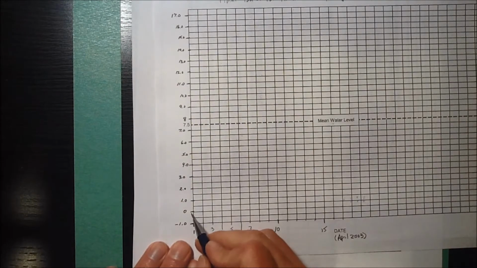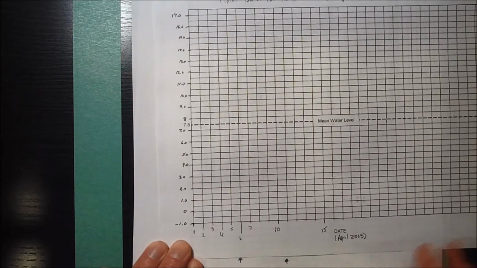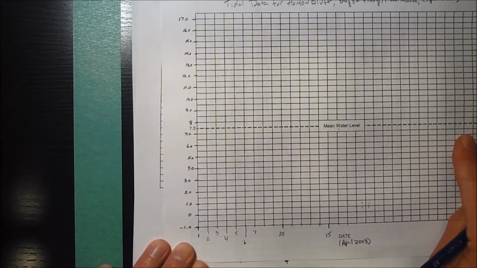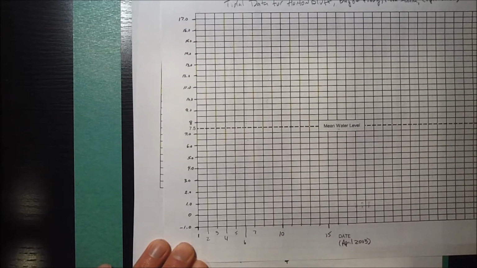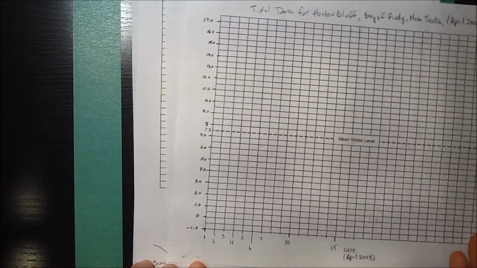Okay, you'll notice that this is water depth, and the water depth can be a positive or even a negative number. The mean water level is given at 7.5, so that should sort of be in the middle, but your high tide values are going to be above this, and your low tide values are below it.